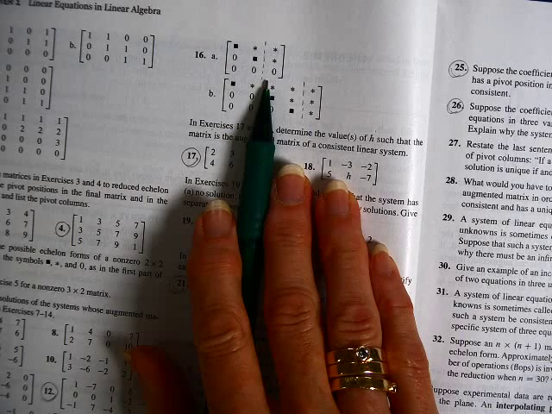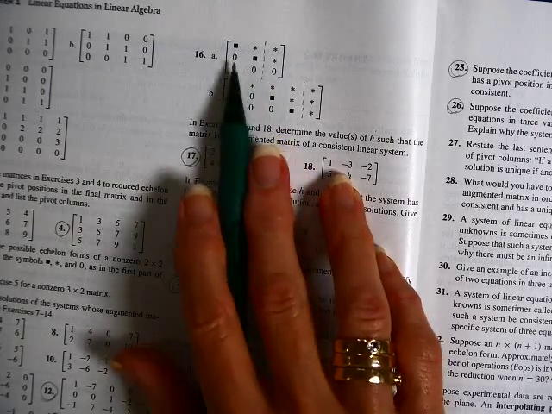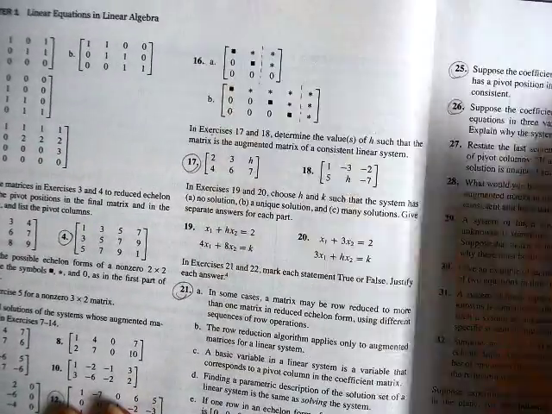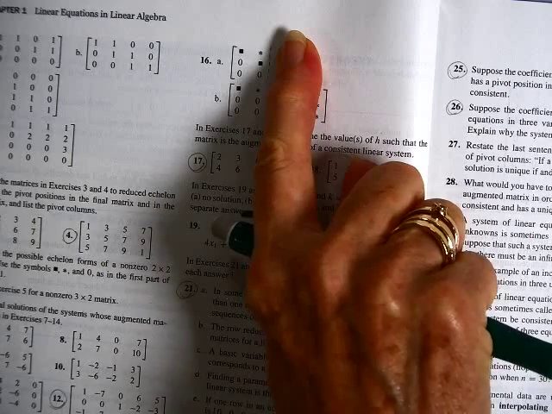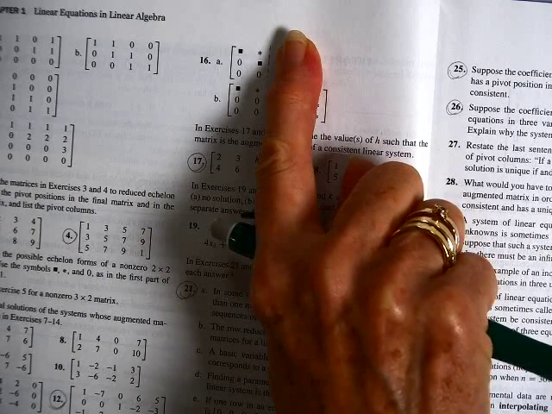I think it is. Okay, the way you tell if it's unique: how many columns do you have? Oh, yeah, it is. All right, take away the augmented column. How many variables do you have? 2. How many pivots do you have? 2. It's unique. There's nothing free.